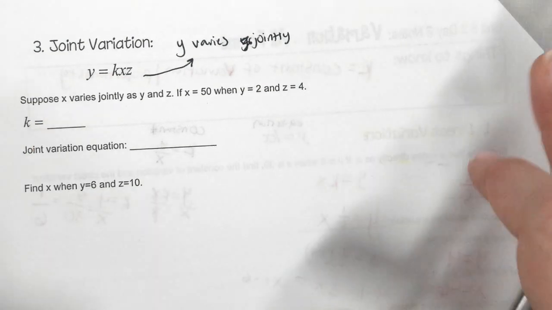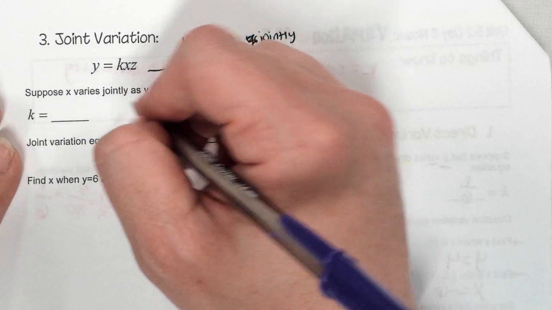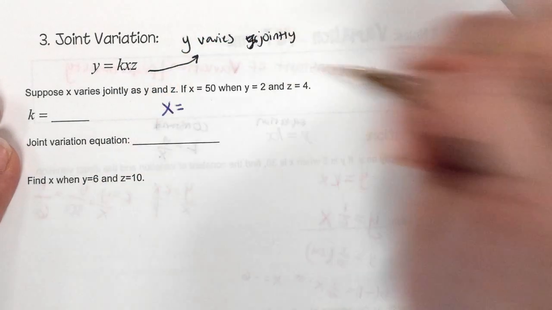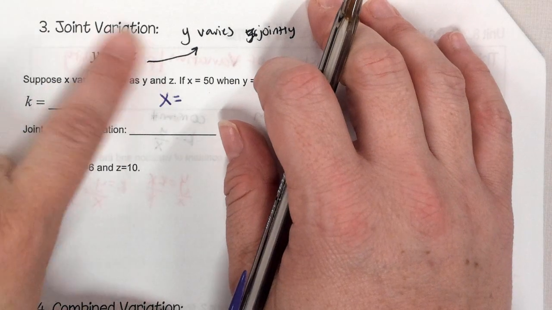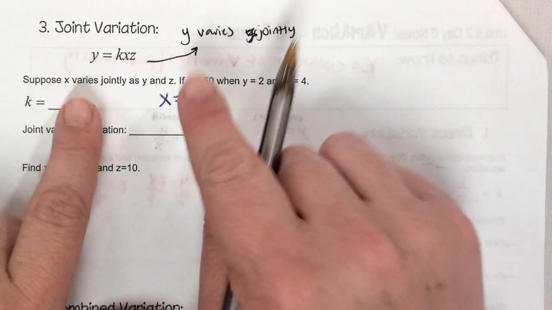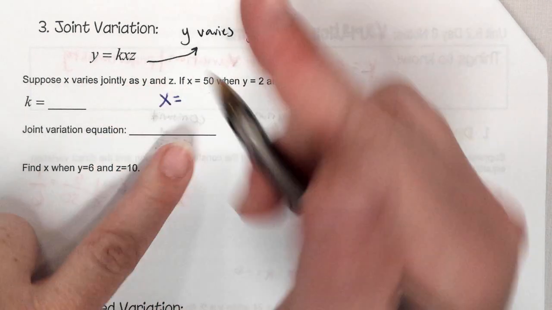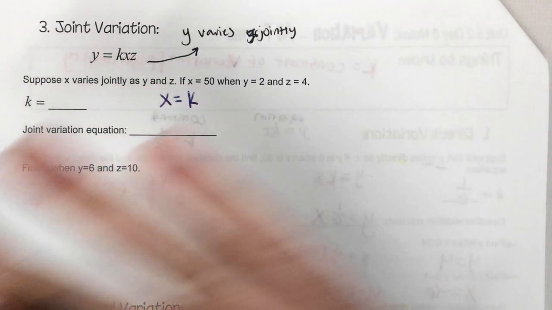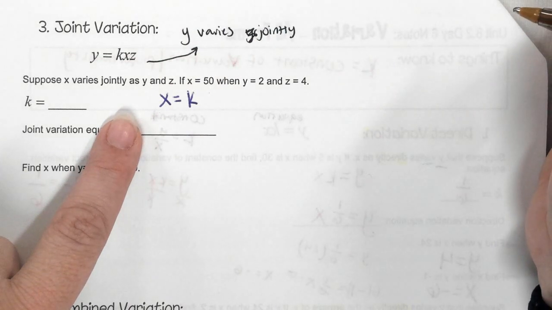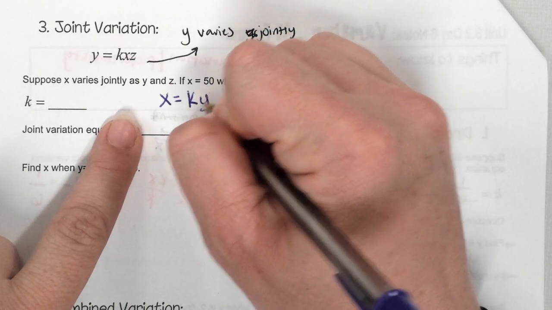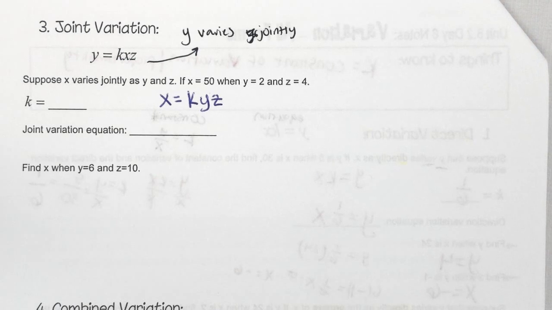It says x varies jointly. So it's going to be an x equals equation. However, the formula is going to be the same. I'm just kind of flip-flopping some letters. So I still have my k, and I'm still just multiplying. Well, what are the letters after jointly? Y and z. So it's just yz. That's all it comes after.